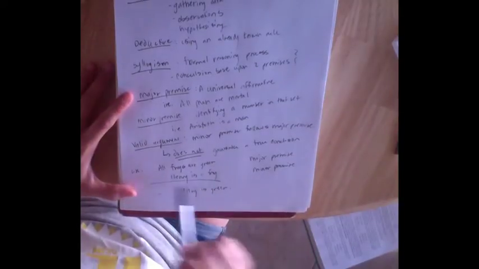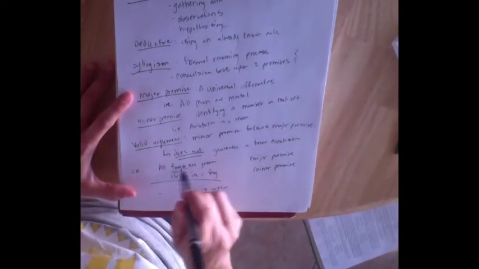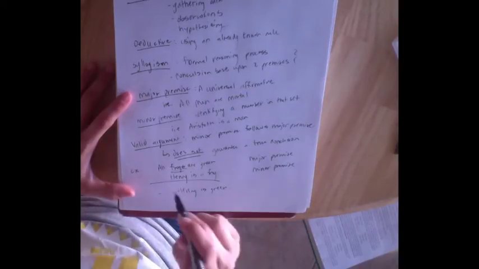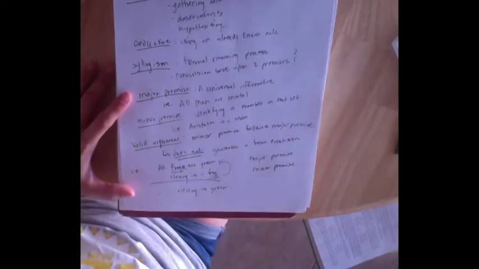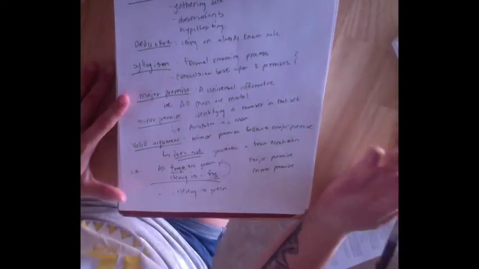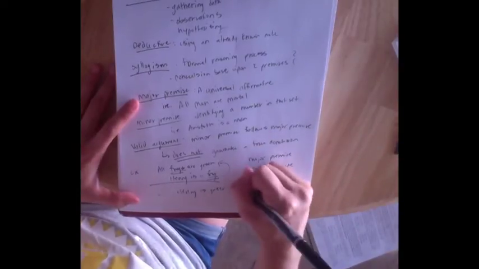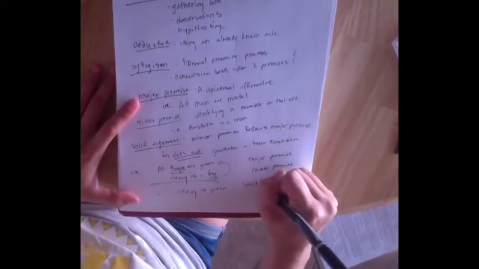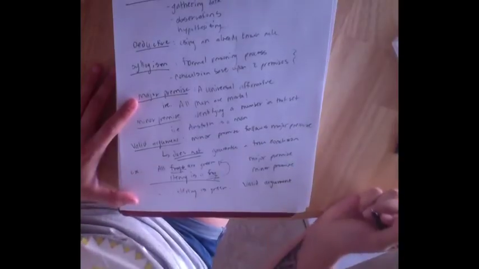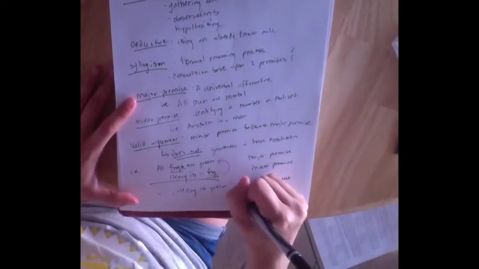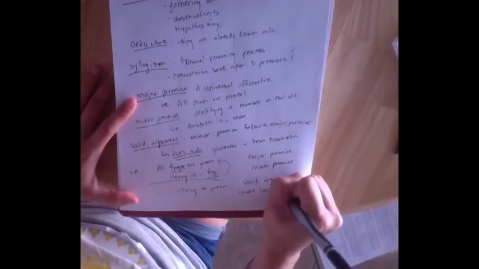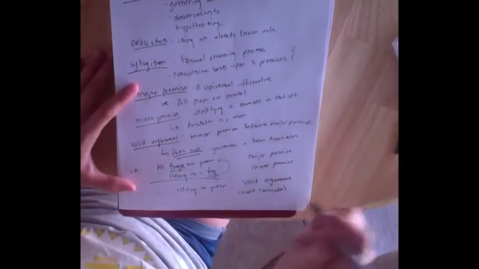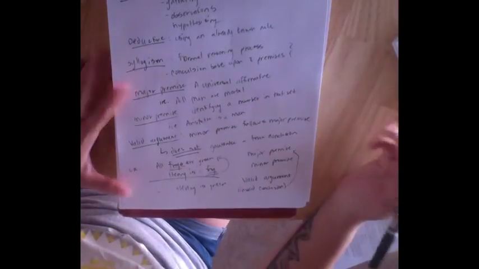Well, my major premise says all frogs are green. Frogs is my set. Henry is a frog, meaning Henry is in my set, showing that my minor premise follows my major premise. This is a valid argument. Now, it is an invalid conclusion because not all frogs are green.